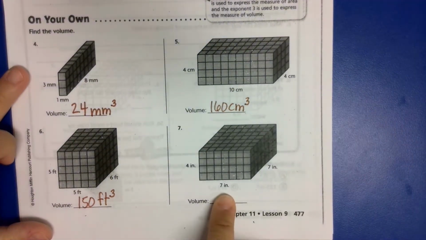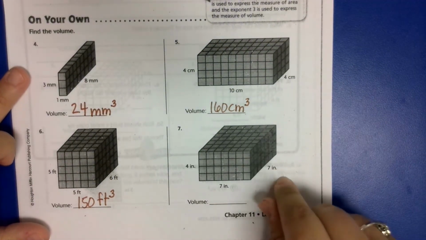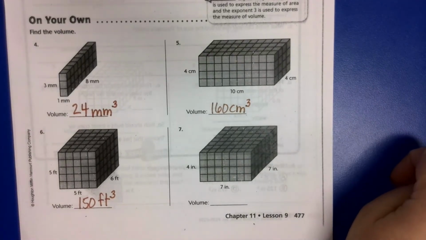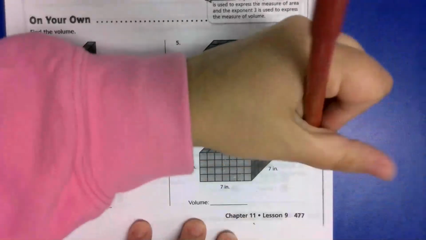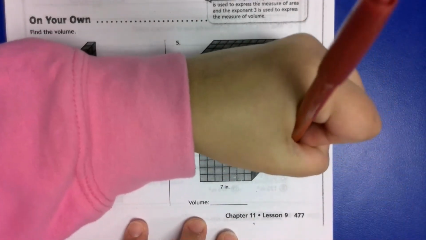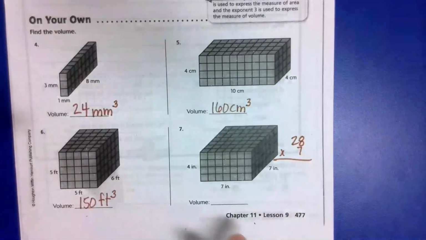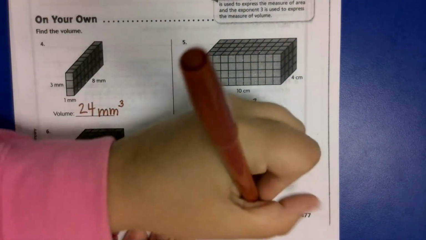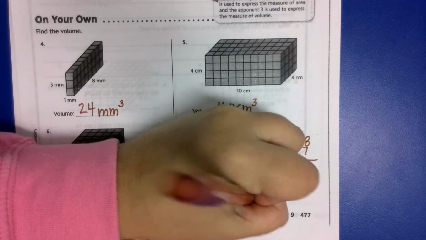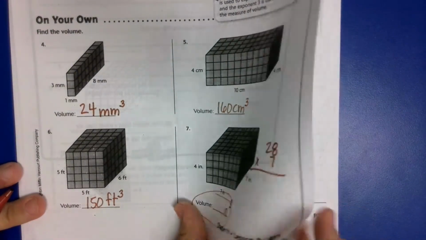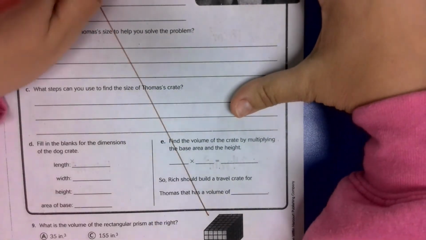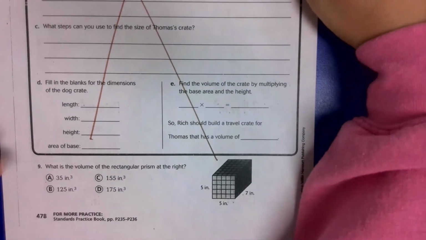And then 4 times 7 is 28, times 7, I don't know that one. I'm going to have to work that out. No, you're going to have to work that out. So you work out 28 times 7 and solve this one on your own. And your unit is going to be inches cubed. Alright, so we are going to skip this. And let's look at the bottom.